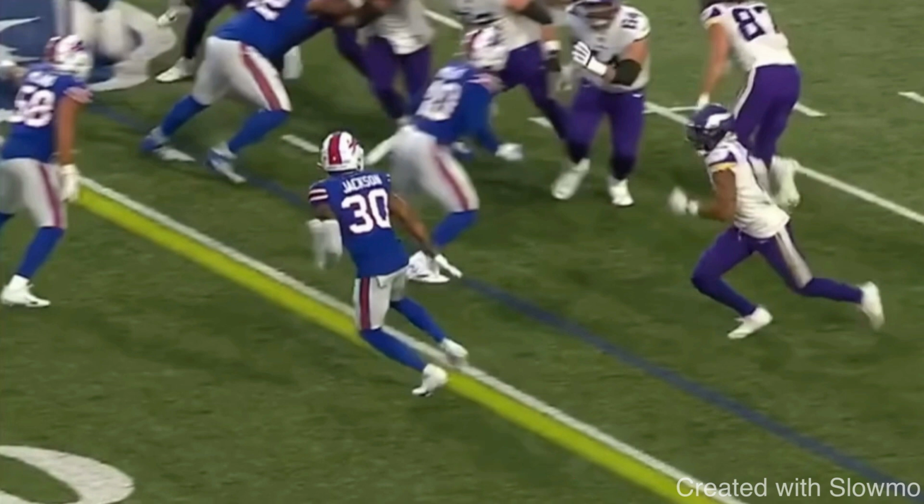So if you just take off and go run to that blind spot, what do you think the DB is going to do? He's going to squeeze to the outside. And then when you break on that out route, you're not going to have as much space, and that DB is going to be right on your hip. You want to give the quarterback, especially on an outside breaking route, as much room as possible. So let's play this full speed.